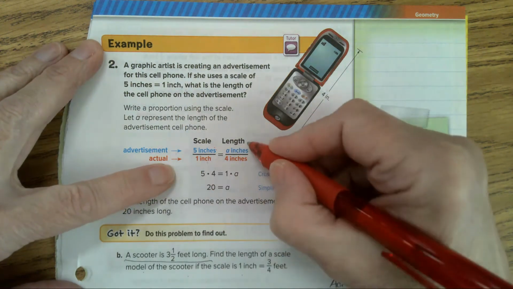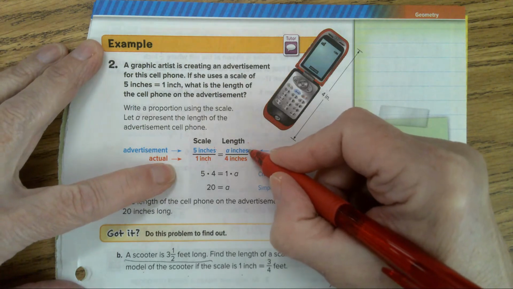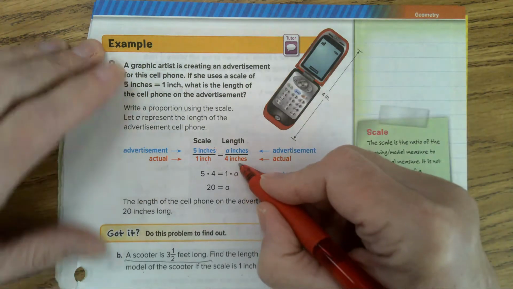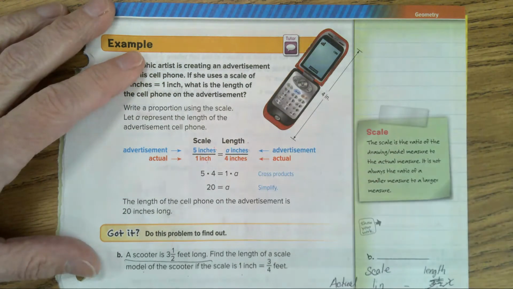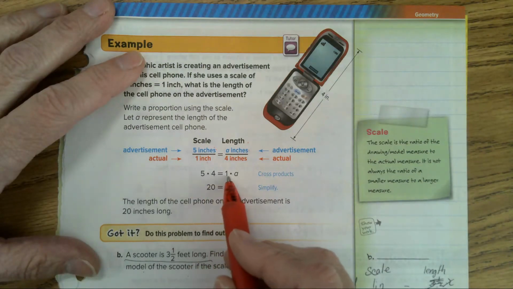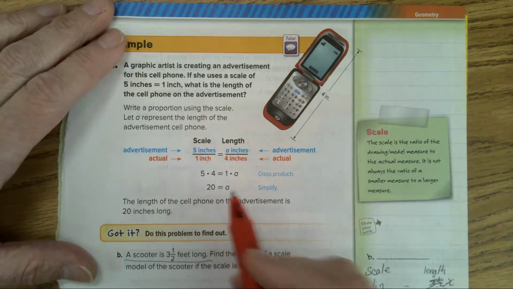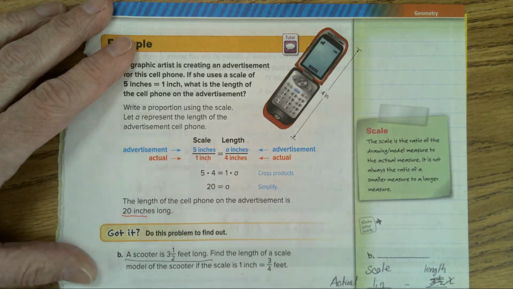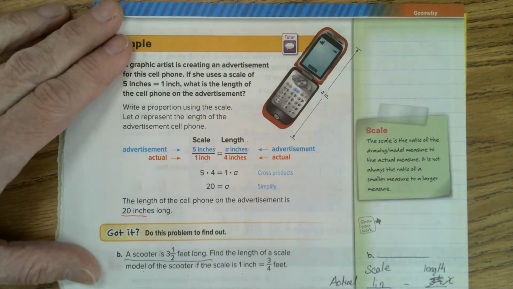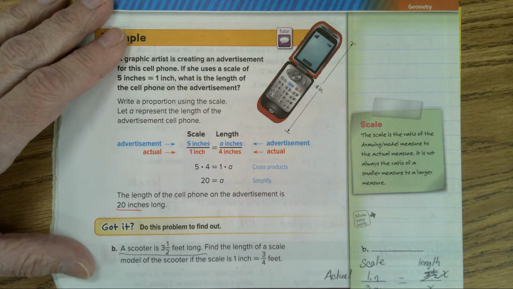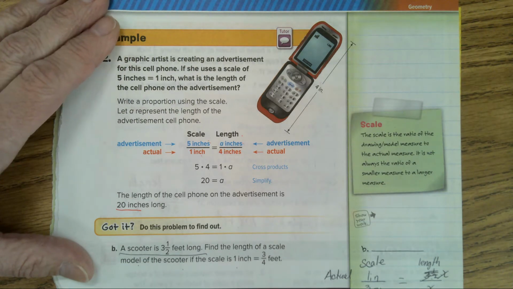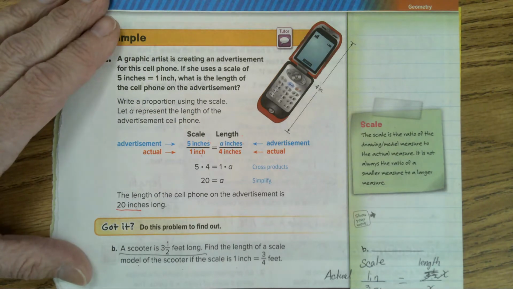The length. We don't know what it's going to be in the advertisement yet, but we know on the cell phone it's 4 inches. Okay? So we cross multiply, and here it's inches, inches, inches, inches. Cross multiply, 5 times 4 is 20, 1 times A is A, 20 equals A. So the answer, 20 inches. Any questions? What is a scale? Let's look at what it says over here. The scale is the ratio of the drawing model measure to the actual measure. It is not always the ratio of a smaller measure to a larger measure. Sometimes it's larger to smaller.